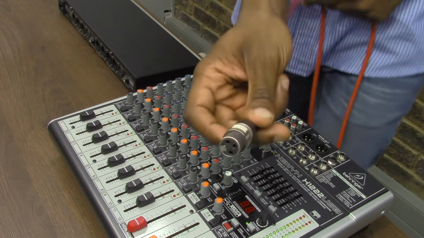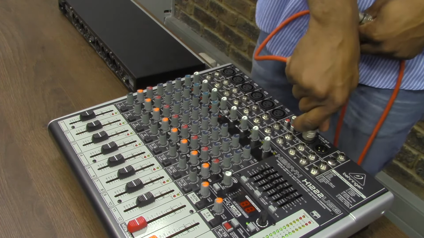I will now connect the main output from the mixer into the inputs of the crossover.